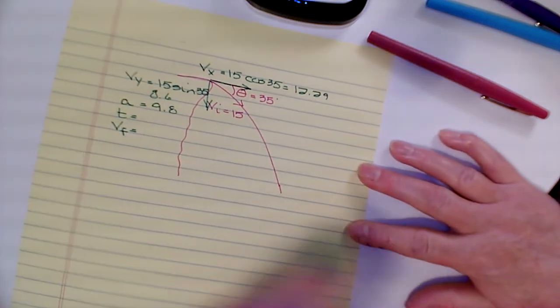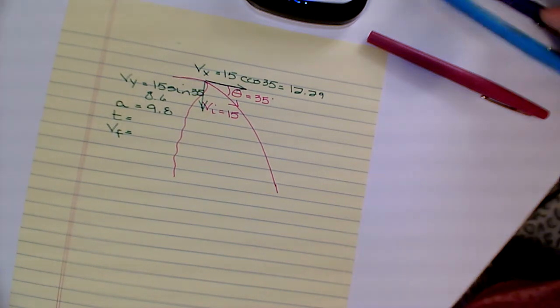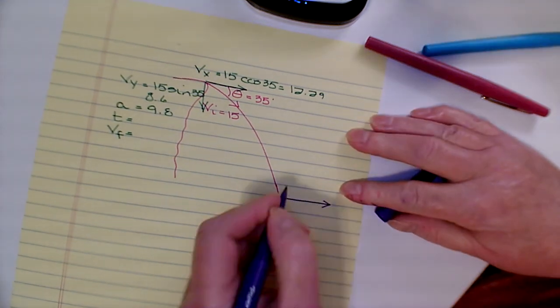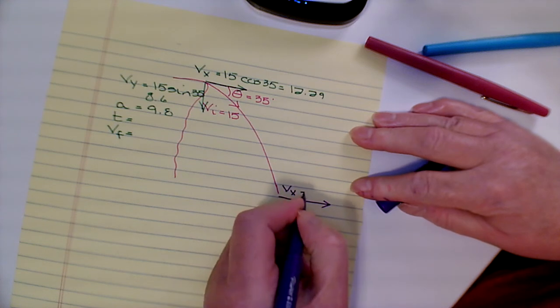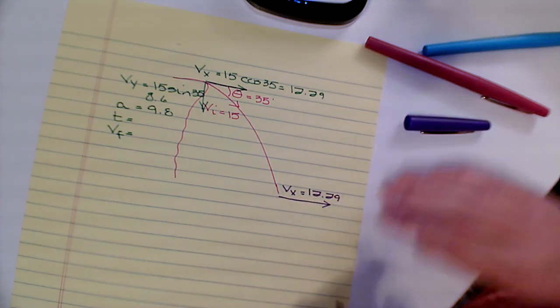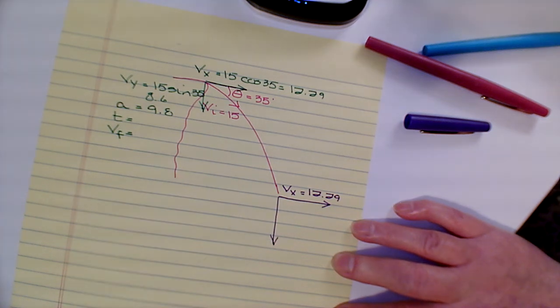So I'm just going to leave that there for a minute. So I do know what the x velocity is because it never changes. So that's going to be 12.29. So I'm trying to figure out the y component.